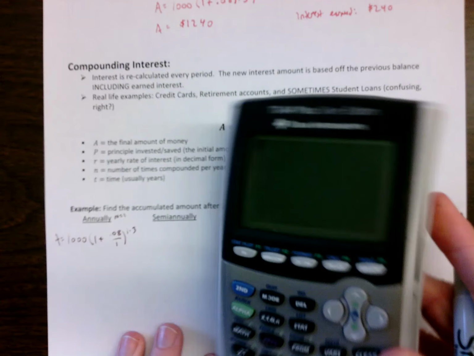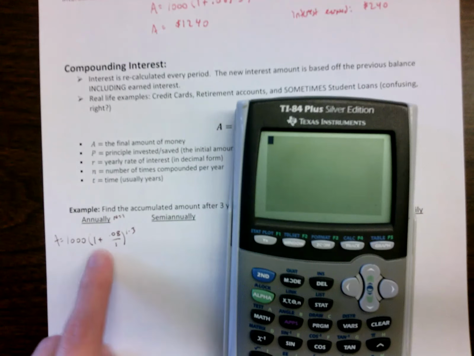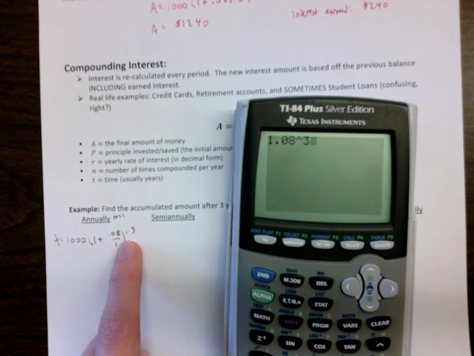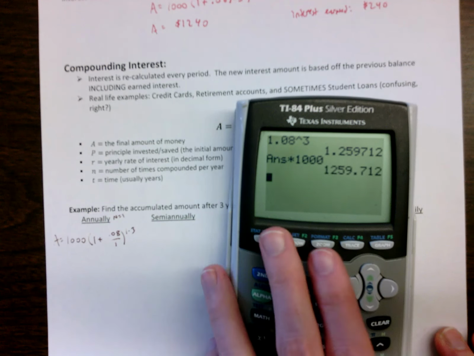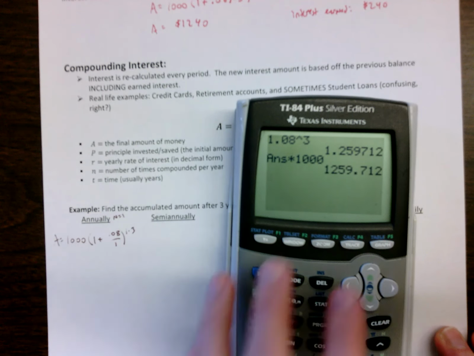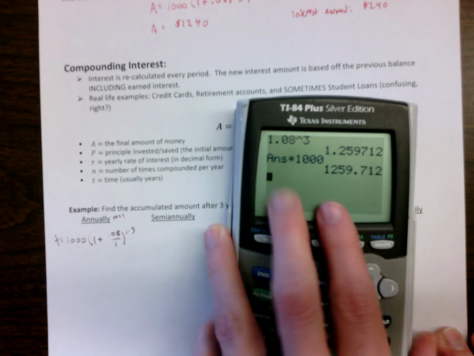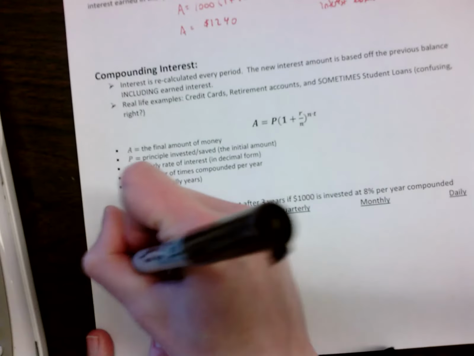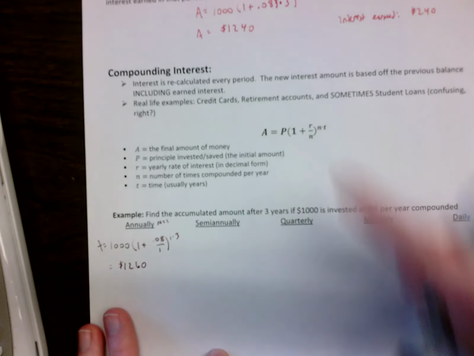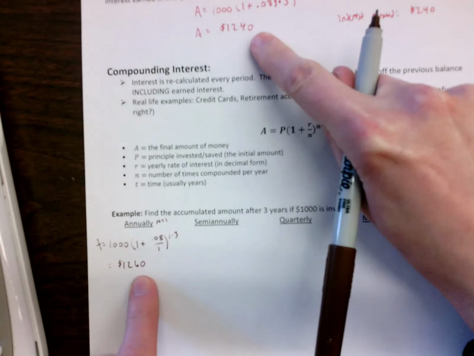All right, so the ones kind of simplify things a little bit, right? I would add 1 plus 0.08 divided by 1, which is just 0.08. And when I add 1 to that, it's 1.08. So that simplifies a little bit. And then 1 times 3 is just 3. So that's pretty easy. And then multiply that by 1,000. So that's going to work out to 1,200. I'm just going to round to the nearest dollar for the sake of simplicity. So we're going to call this $1,260. So when you compare these two, you can already see we're making more money.